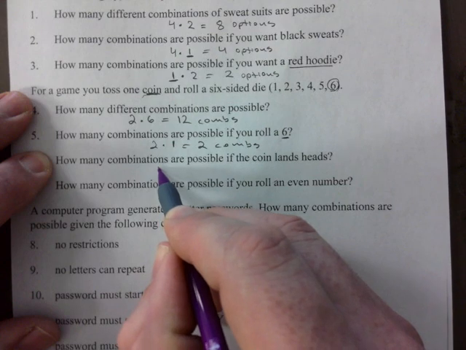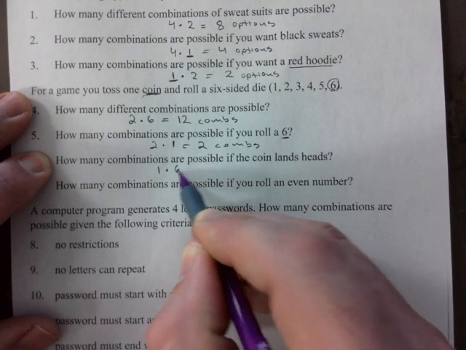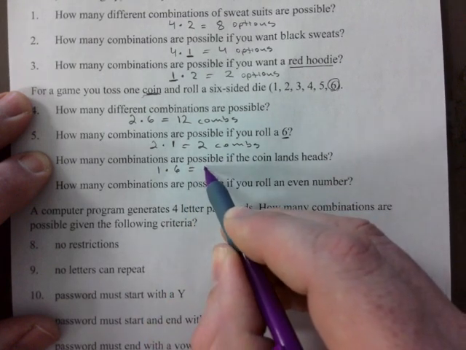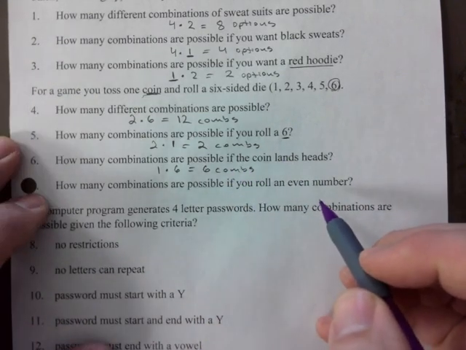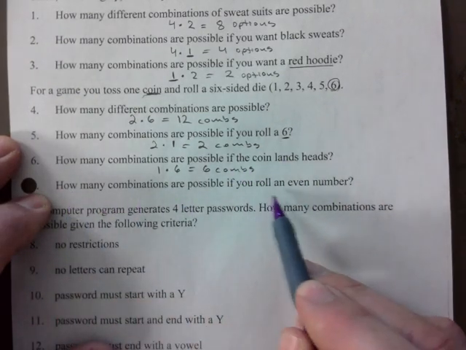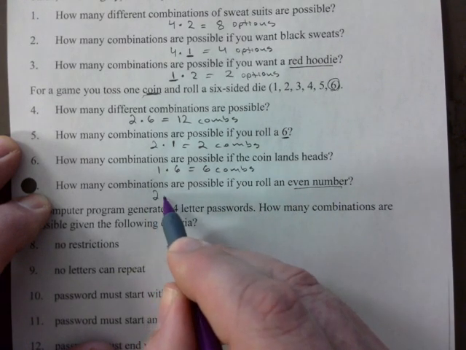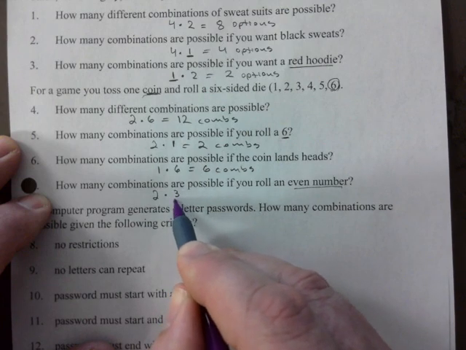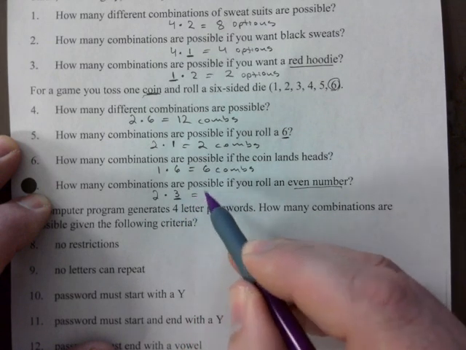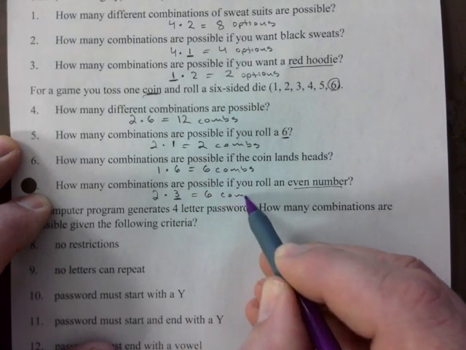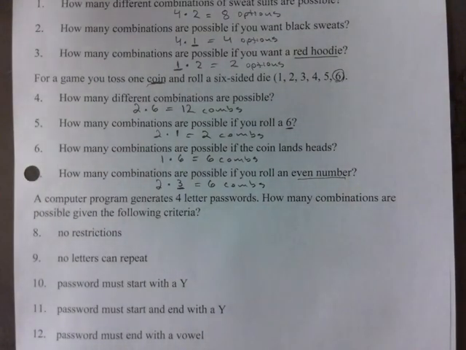Well, that means that for the first, you don't really have a choice. It is the 1 is heads, and then 6 for the die, so it'll be 6 combinations. 1 mark for each question right now. How many combinations are possible if you roll an even number? So you have 2 for heads and tails, but you only have 3 options on the die, right? That's where the action is on that second event. Half of them, so that'd be 6 combinations. So there you have your 1 mark each so far.